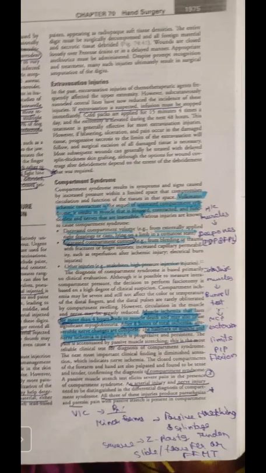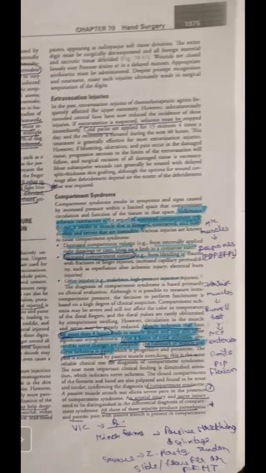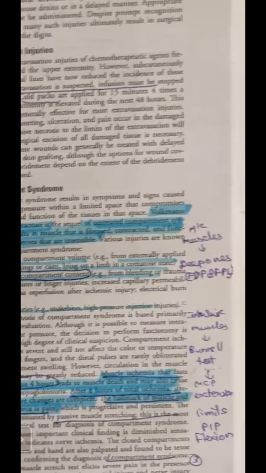Most common muscles involved are the deep muscles. In the forearm, that is the flexor digitorum profundus and flexor pollicis longus. This was taken from some class I saw somewhere. Most common muscles involved are the deep ones, especially FDP and FPL.